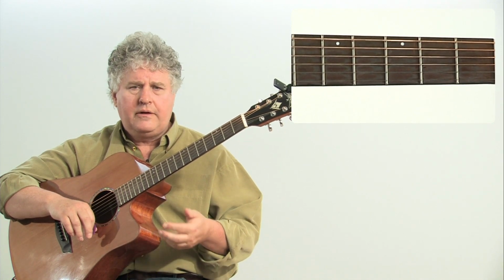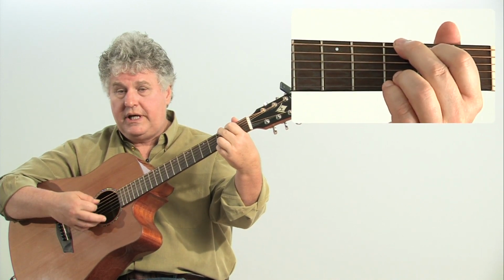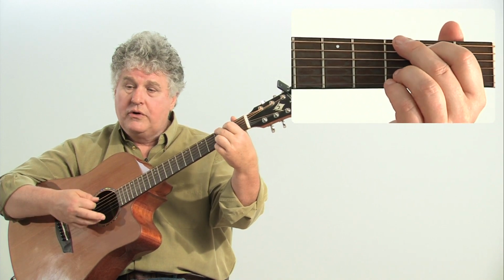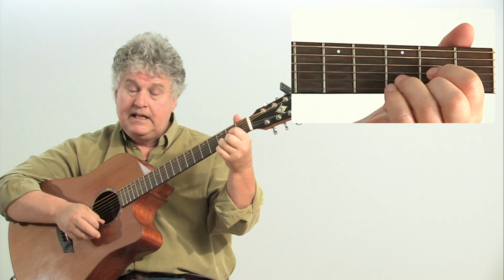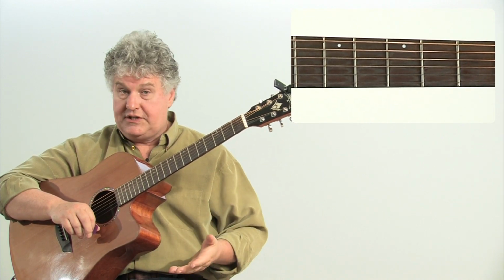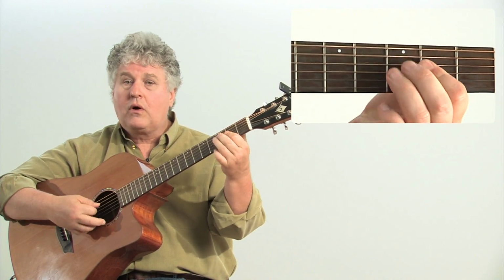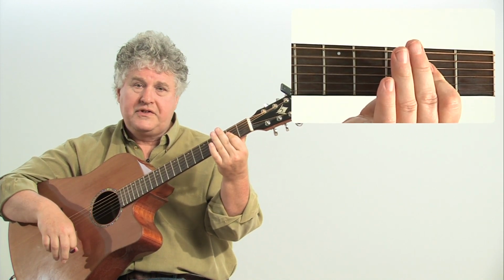So first of all, chords come from scales. We looked at the key of D, and the 1, 4, 5 in the key of D is D, 4 G, 5 A, and 1 D. And the same thing holds true for the key of G. The 1 chord is G, the 4 chord is C, the 5 chord is D, and the 1 chord is G. We could go through lots of different keys. We could do the same thing with the key of A. 1 chord is A, 4 chord is D, 5 chord is E, and 1 chord is A.